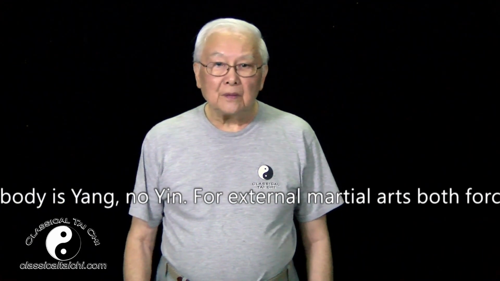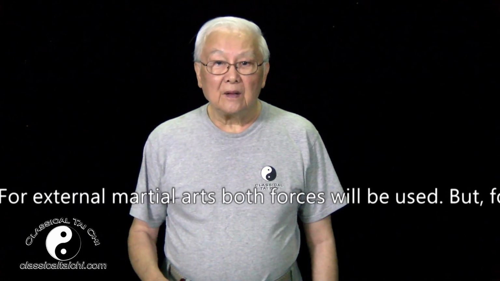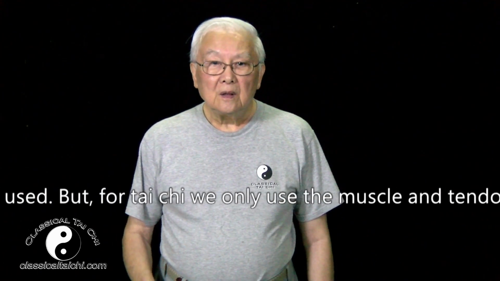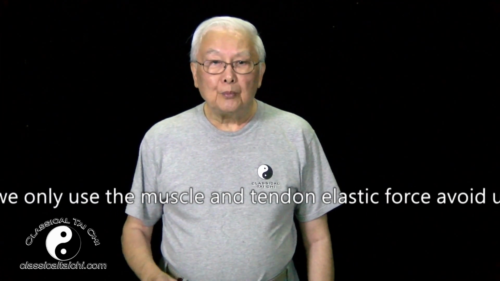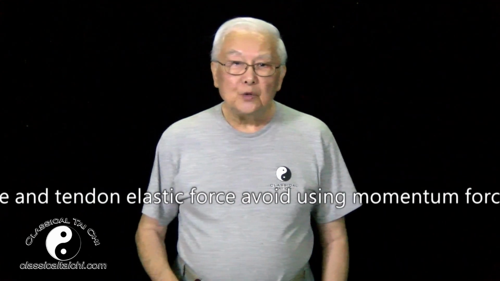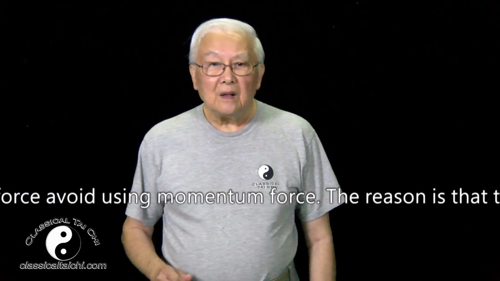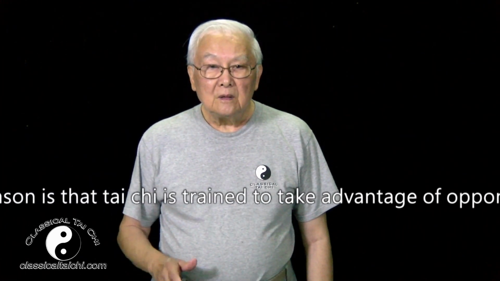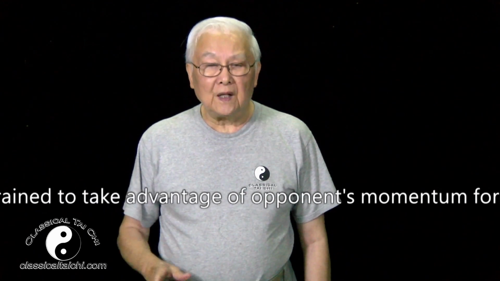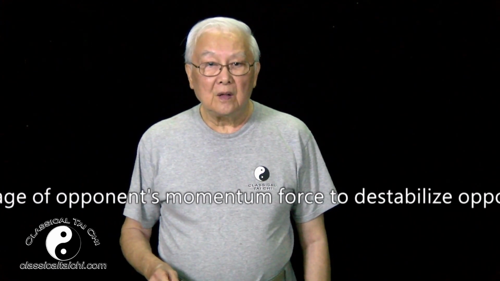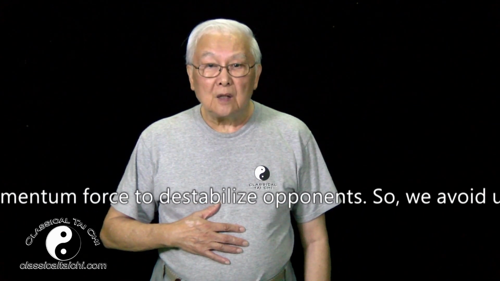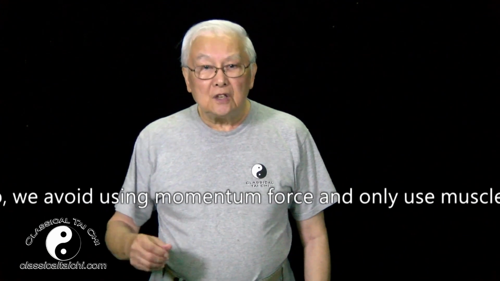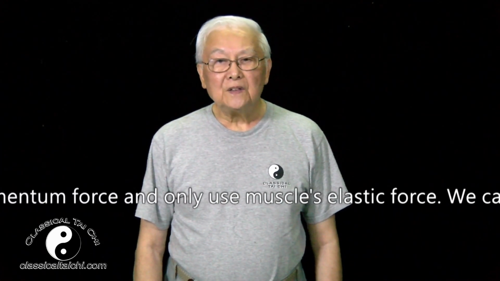For external martial arts, both forces will be used. But for Tai Chi, we only use the muscle and tendon elastic force. Avoid using momentum force. The reason is that Tai Chi is trained to take advantage of opponents' momentum force to destabilize opponents. So we avoid using momentum force and only use muscles elastic force.